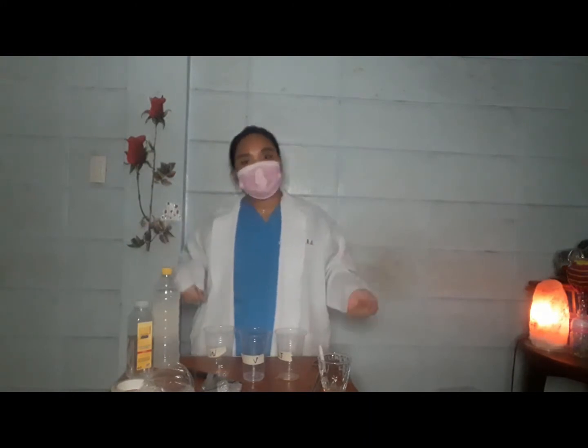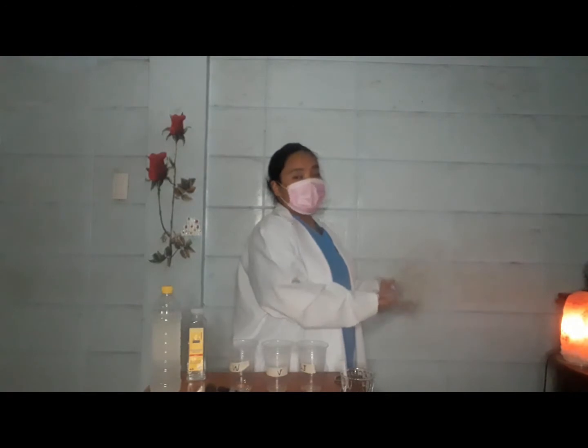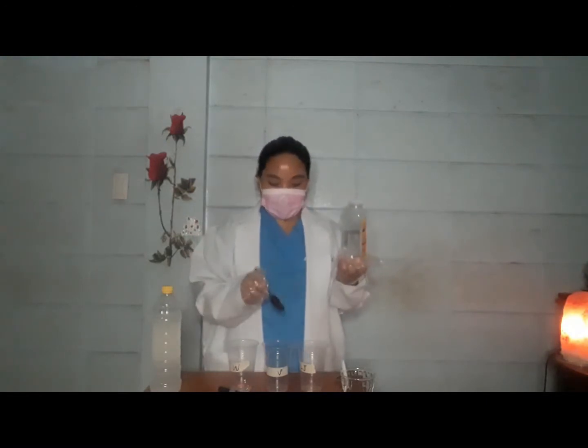Now that our samples are prepared, let's start the experiment proper. Before we pour our natural pH indicator, let's make sure to add 1 teaspoon of water to each sample. Since this is water, we will not include this anymore.